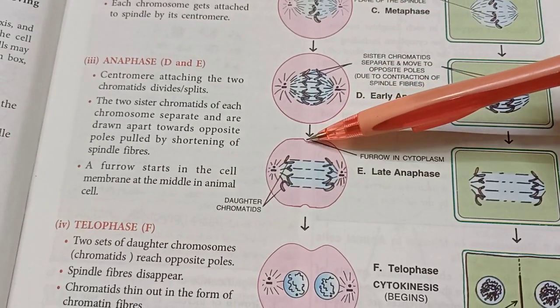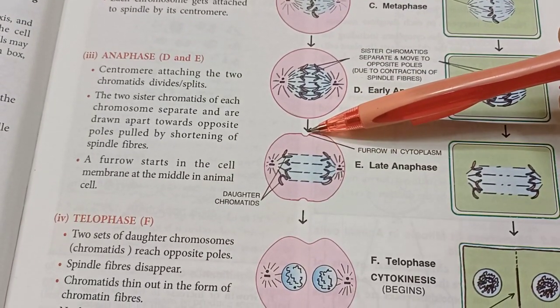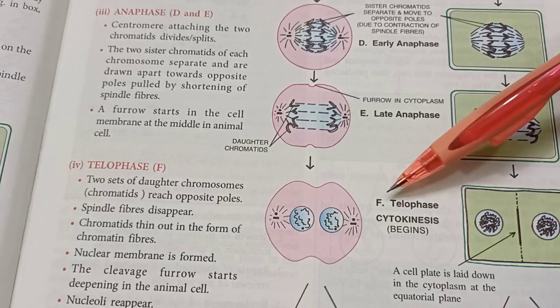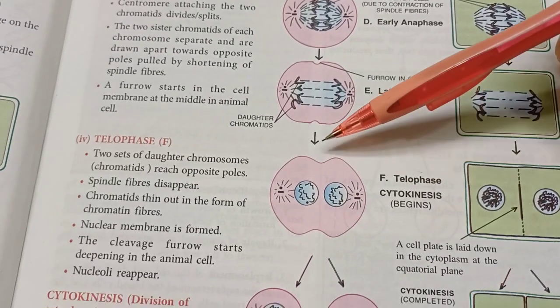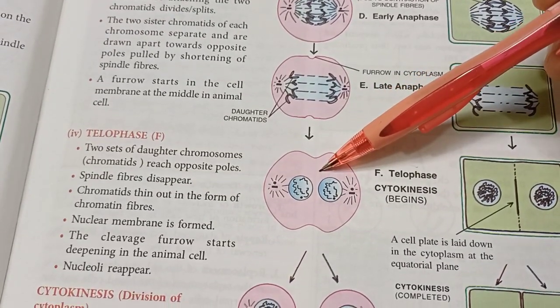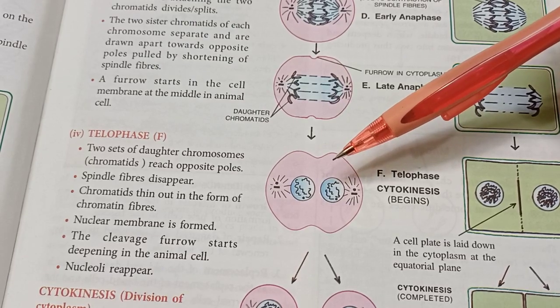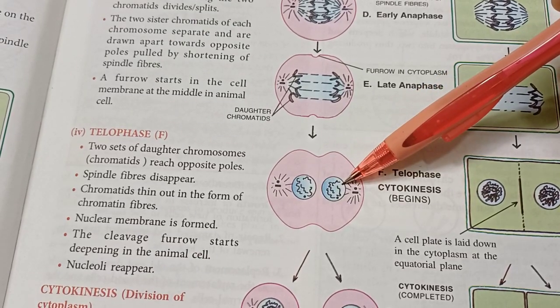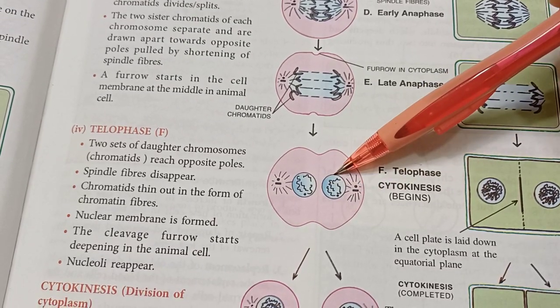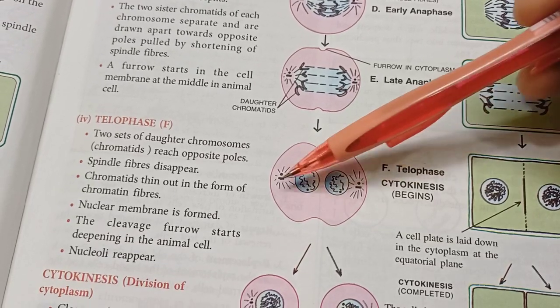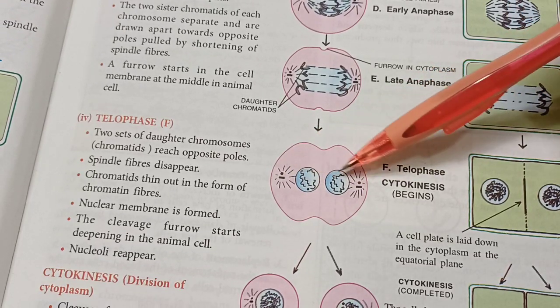Now, I also see the furrow formation has started here. And in the last phase of karyokinesis, telophase, the furrow deepens, the cleavage deepens, and the chromosomes again become chromatin fibers. The nuclear membrane reappears, the nucleolus reappears, the centrosomes are seen, the spindle fibers disappear.